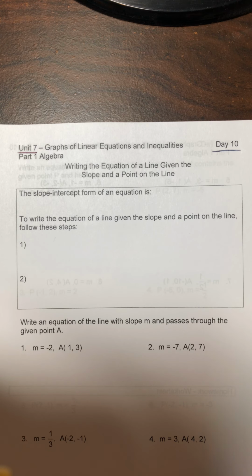Okay, Algebra 1, Part 1. This is the continuation of your notes packet, if you still have it. This is Unit 7, Day 10. We are writing the equation of a line given the slope and a point on the line. If you don't have your notes packet, that's fine. You can just do some examples on your own paper and use them later on.